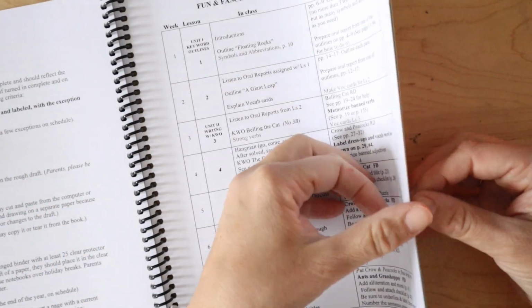homework type stuff. So if you're doing this as a co-op, this is going to be a helpful list.